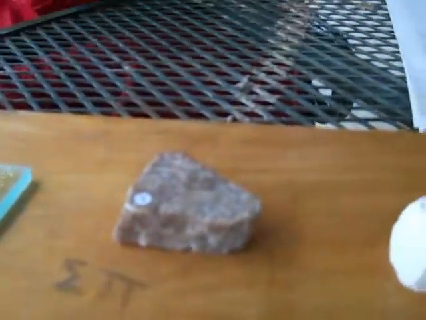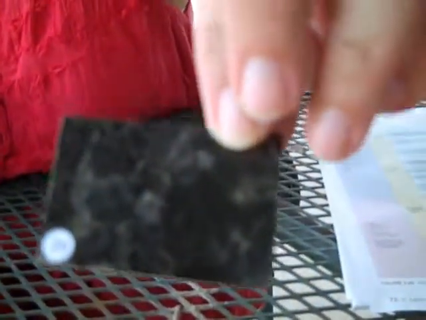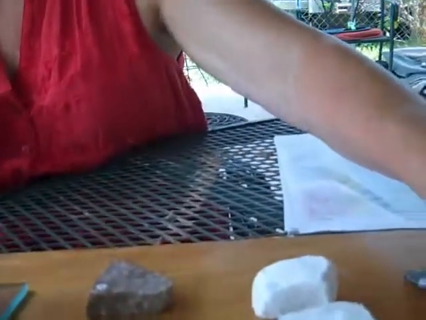Now I'm going to come over here to this biotite, and I'm going to show you one other test. I'm going to put the mineral down on the ground and scratch it with my fingernail. Your fingernail has a hardness of 2. So this mineral, biotite, number 10, is soft enough to scratch with your fingernail. It has a hardness of 2, and that narrows down your choices.